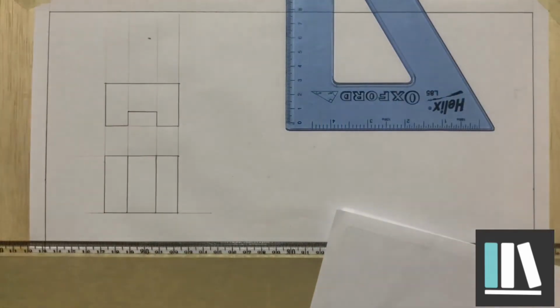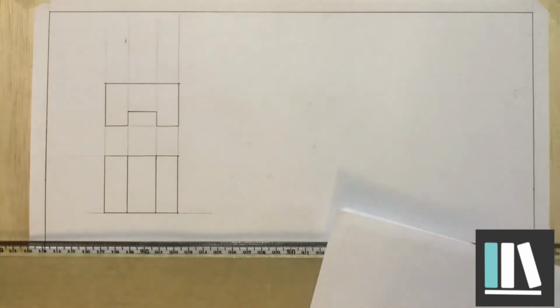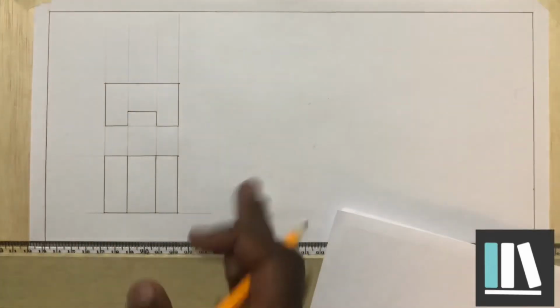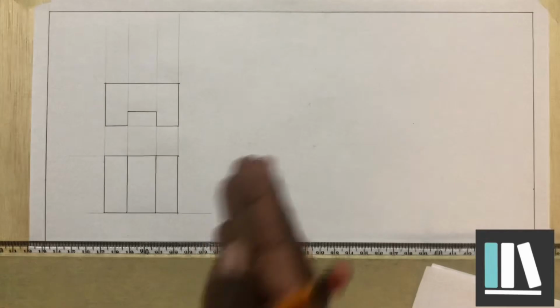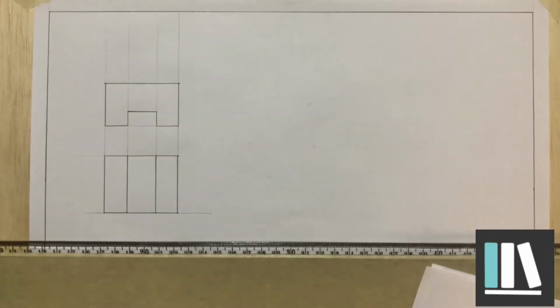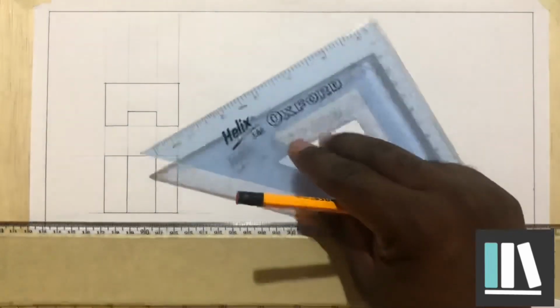All right, we need the third view, and we need our 45-degree set square. So let's get it. We are going to draw the end view over the right. It's the right view that is shown right here. And since it's third angle projection, we're going to draw it to the right. So we're going to look for the uppermost point to the right on the front view, which is here.